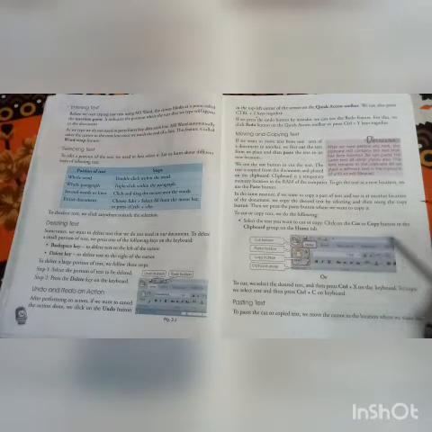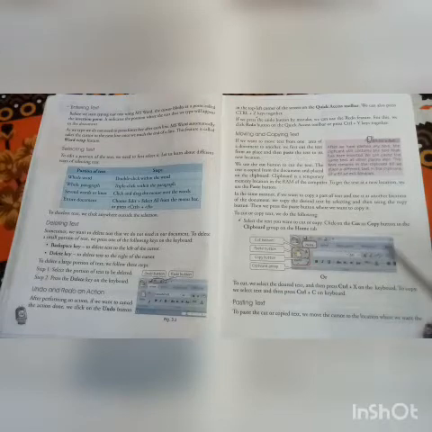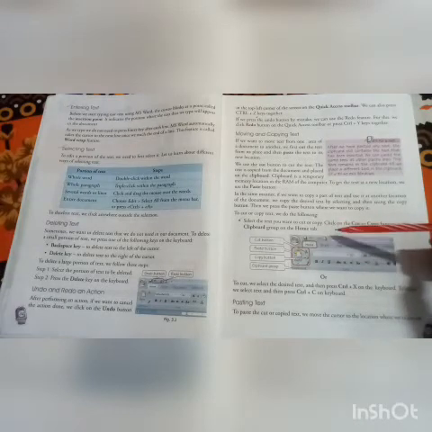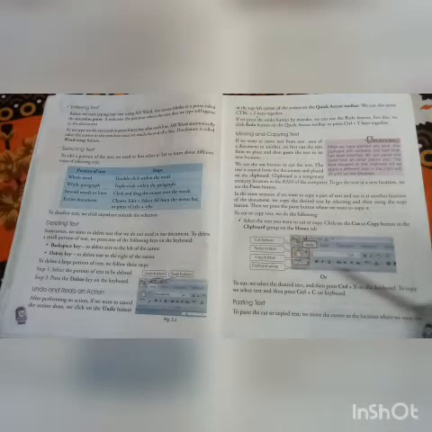In the same manner, if we want to copy a part of text and use it at another location of the document, we copy the desired text by selecting it and then using the copy button. Then we press the paste button where we want to copy it. Select the text you want to cut or copy. Click on the cut or copy button in the clipboard group on the home tab.